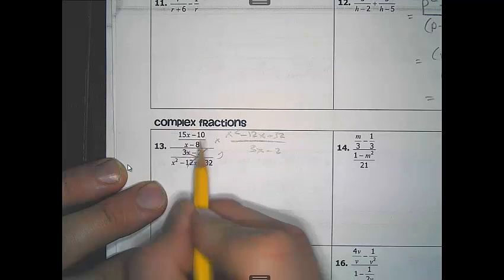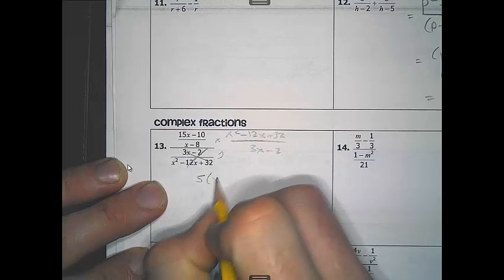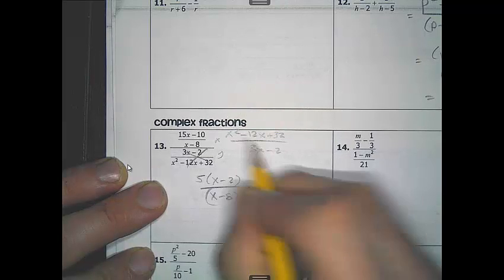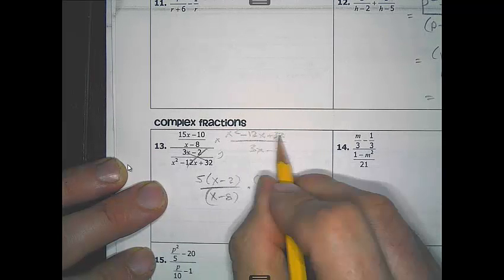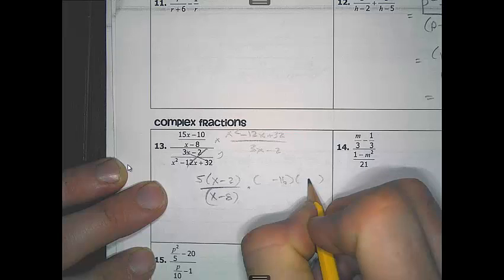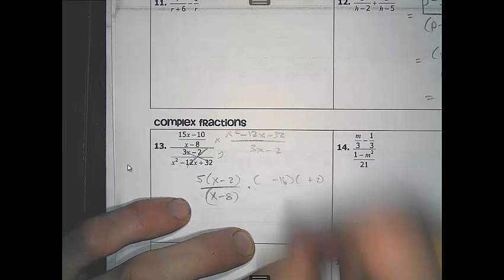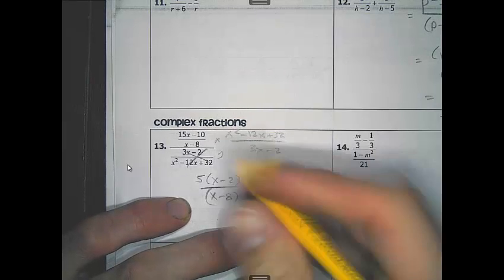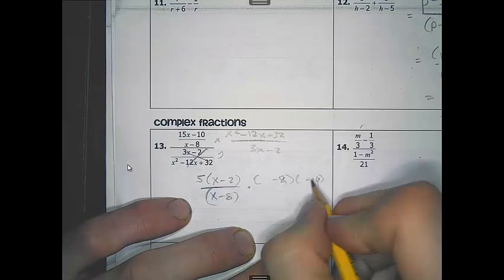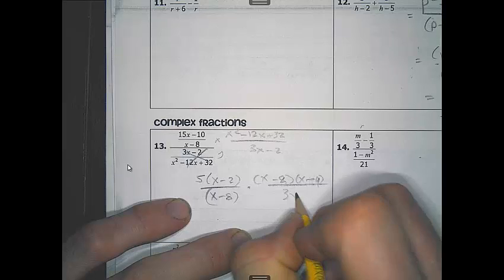Right, now I'm going to factor like we used to. In this part, I'm going to pull out a 5. So if I pull out a 5, I'm left with x minus 2. And in the bottom, I still have the x minus 8. And now over here, if I factor, I want two linear factors. So I need two numbers that multiply to be 32 and add to be negative 12. So let's try negative 16 and positive 2. Nope. Negative 8 and negative 4, rather. So we want negative 8 and negative 4. All right, and our x is still there. And then in the bottom, I guess, just 3x minus 2.